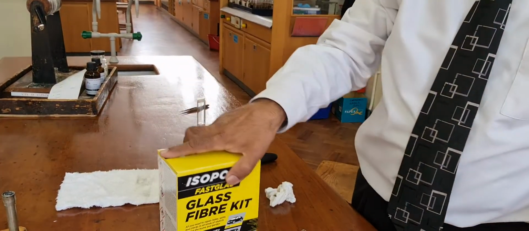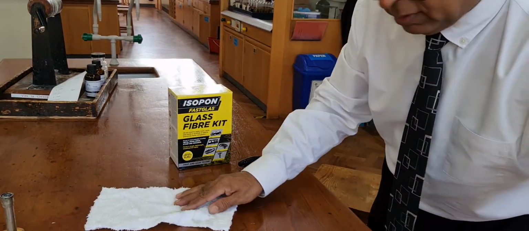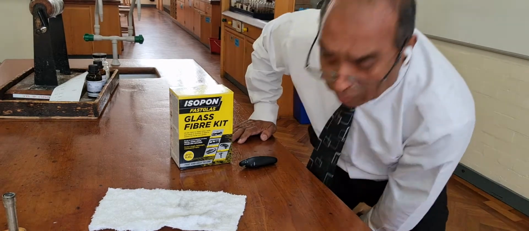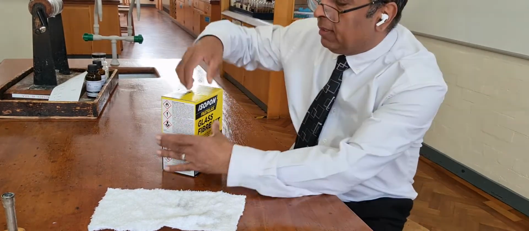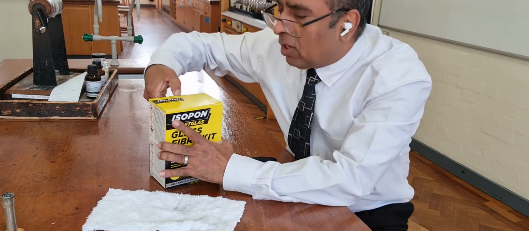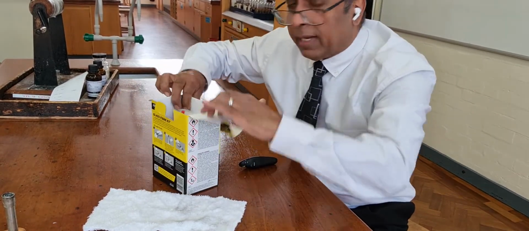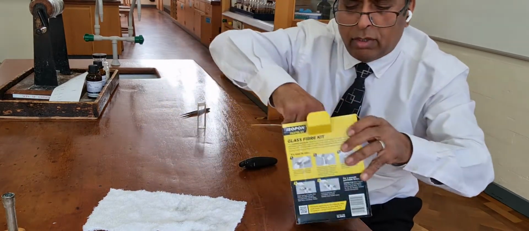I bought from the shops this morning a car repair kit. If you're like me, with cars that may have holes in them, then you buy a kit like this to sort out the holes.